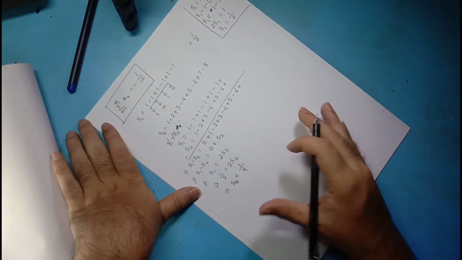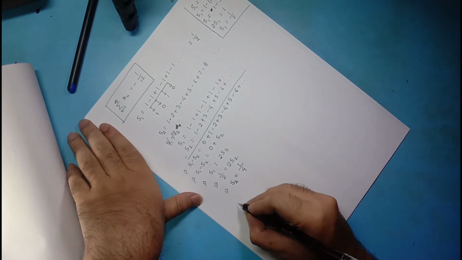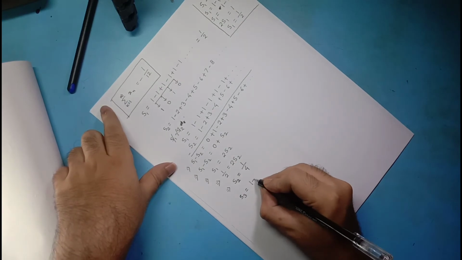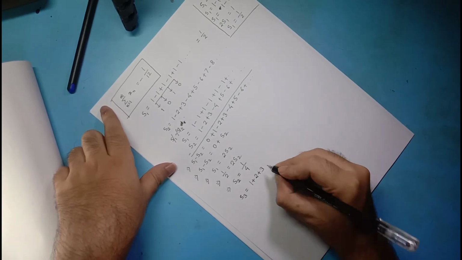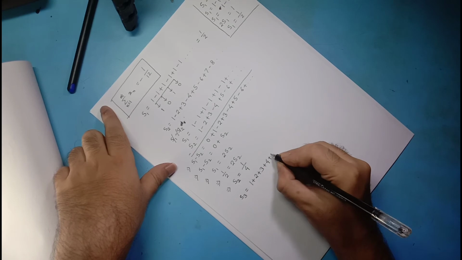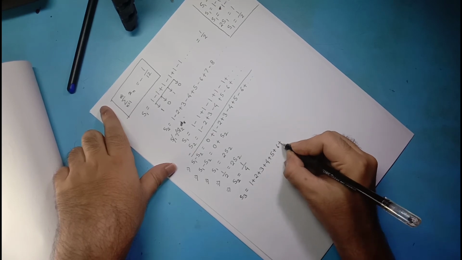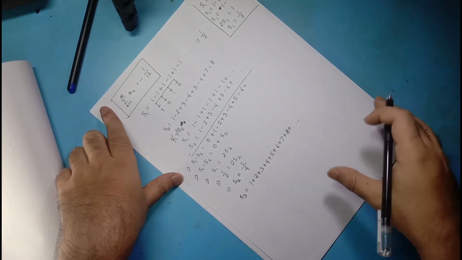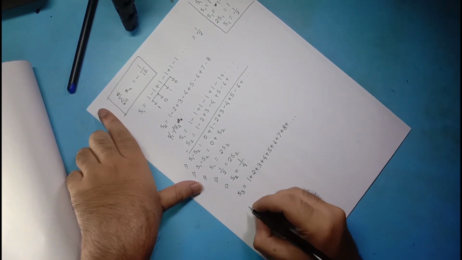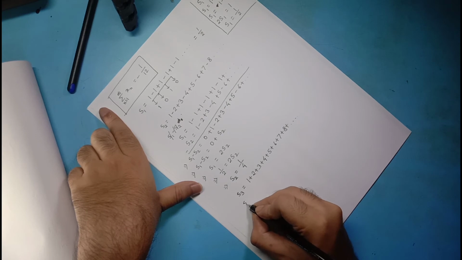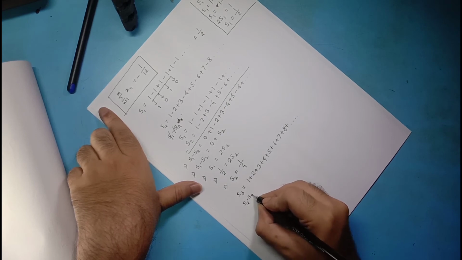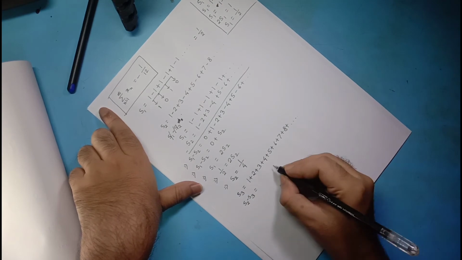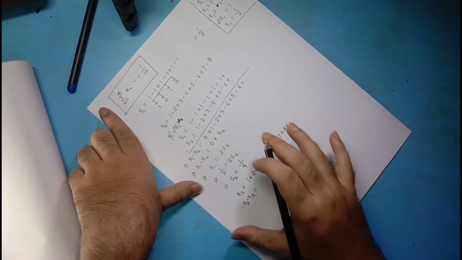Now the main part is S3. It is our main thing, that is 1 plus 2 plus 3 plus 4 plus 5 plus 6 plus 7 plus 8 and so on. So now what we'll do, we will subtract S2 minus S3. That's the point of this total equation.